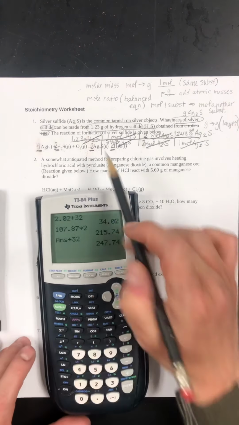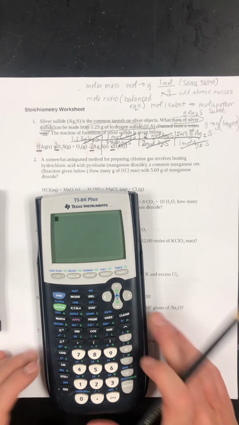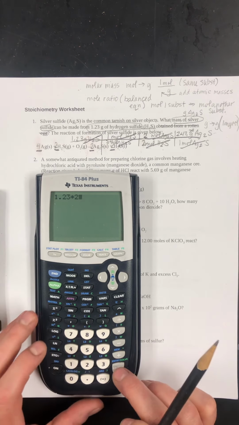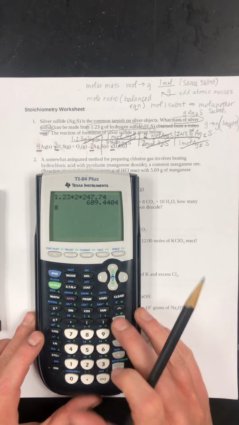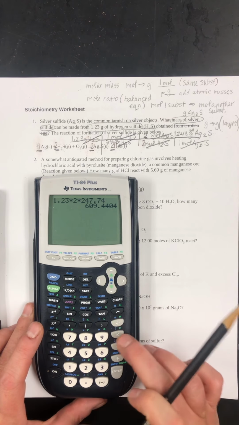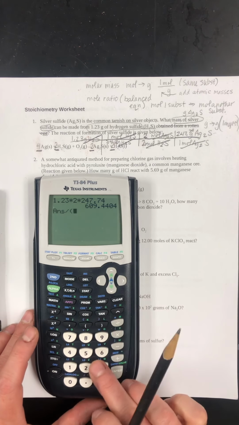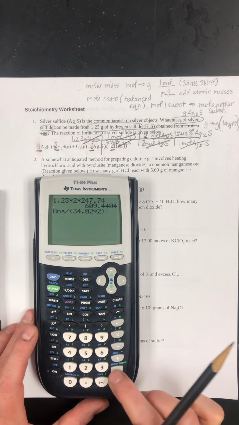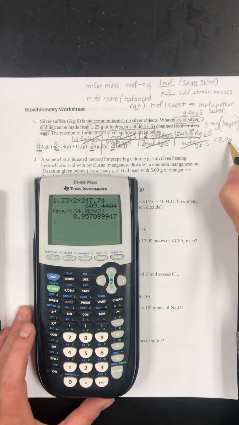So now all we do is multiply across everything on the top, multiply stuff on the bottom, and then divide it. So we're going to take 1.23 times 2 times 247.74, and that gives us 609.44. And then we're going to divide that by this stuff on the bottom. We've got to multiply it out though, so that's why I put it in parentheses. 34.02 times 2. We don't need to do the times 1. So that comes out to be 8.96 grams of Ag2S.